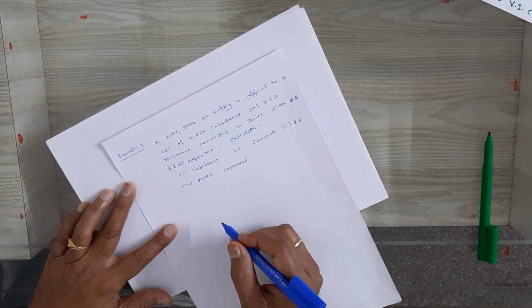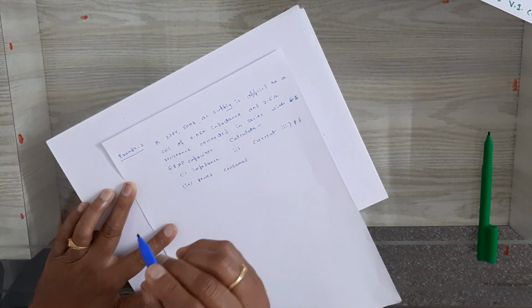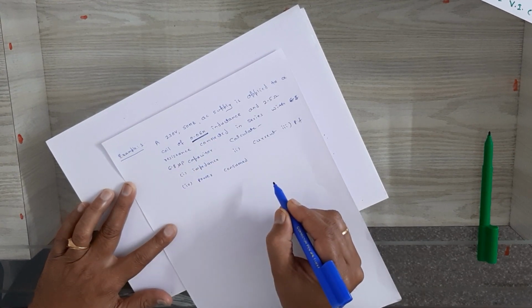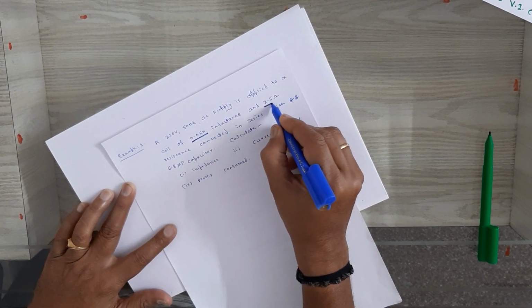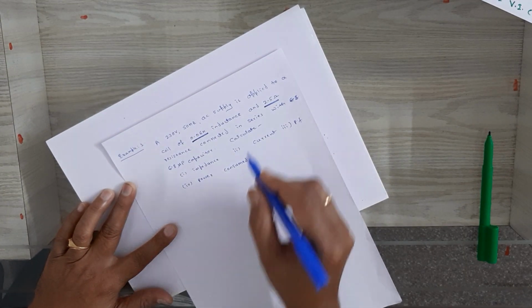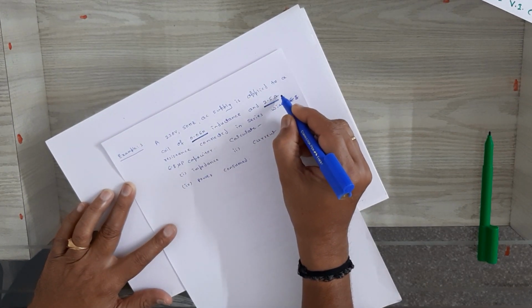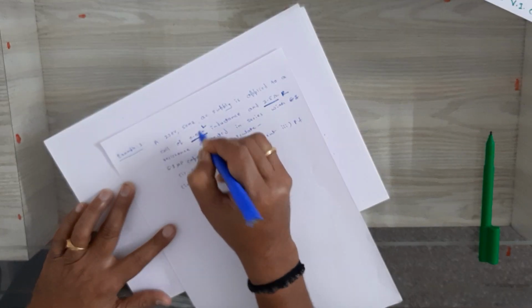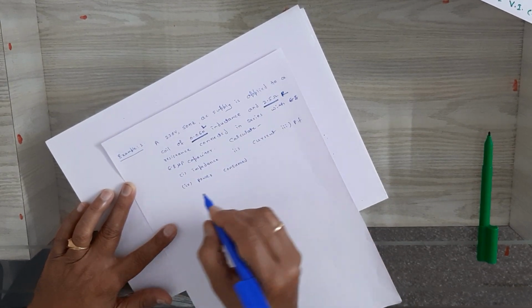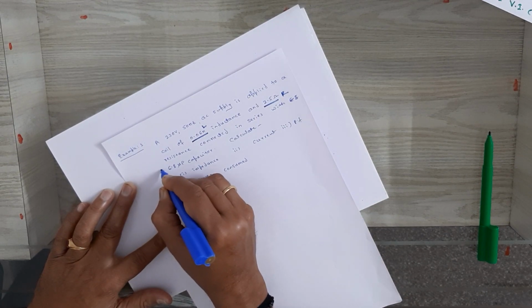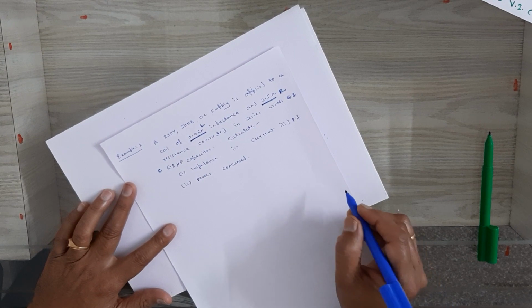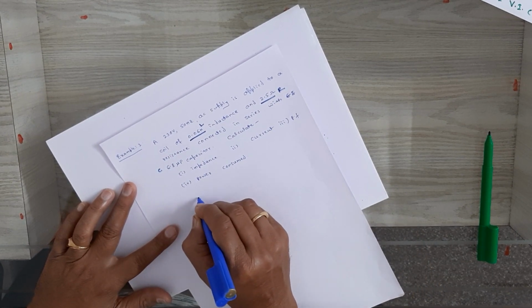A coil having inductance of 0.06 Henry and resistance of 2.5 ohm means a combination of 2.5 ohm resistance R and inductance L Henry, connected in series with a capacitance C equal to 6.8 microfarad. We have to draw the circuit accordingly.